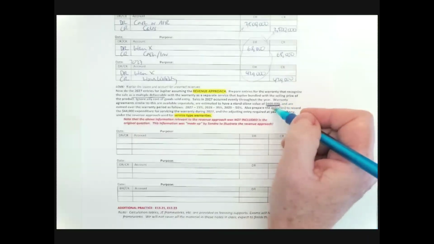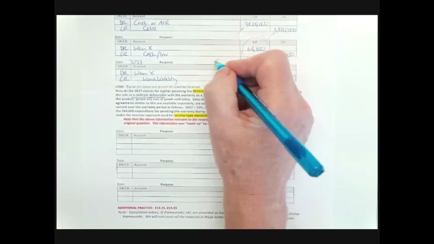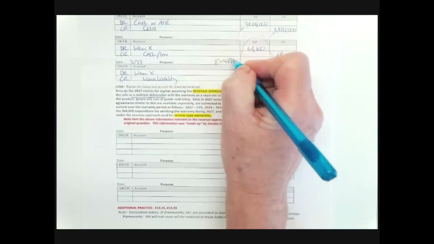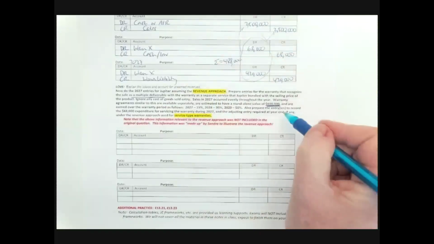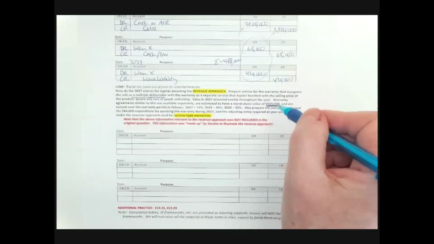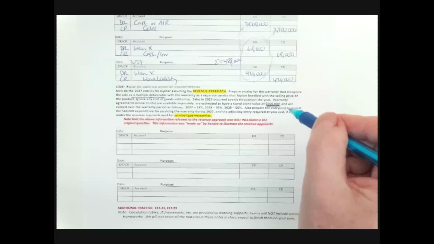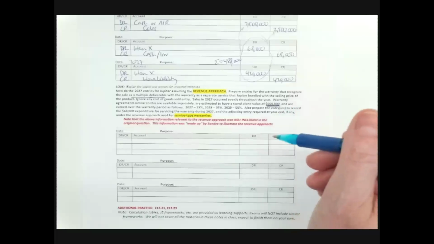The costs related to these sales sum up to 488,000. The sales value is 600. Okay? Everybody good with that?